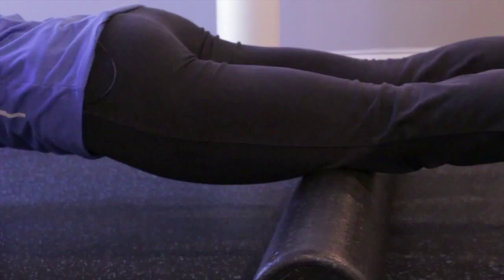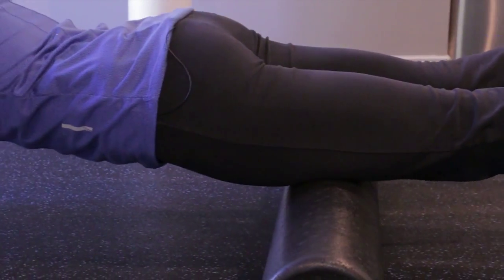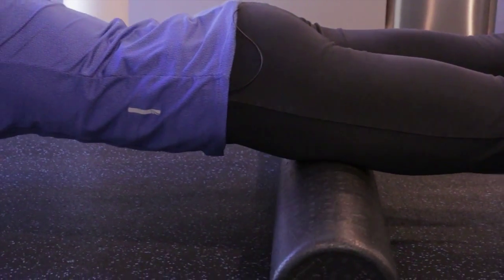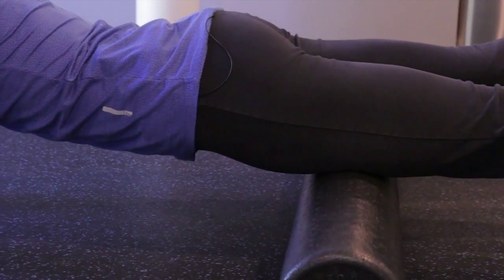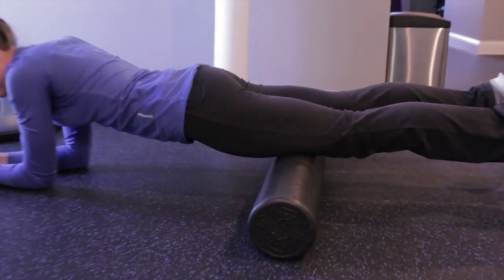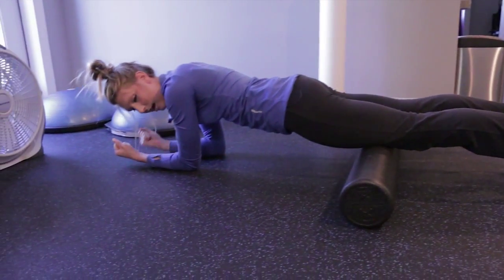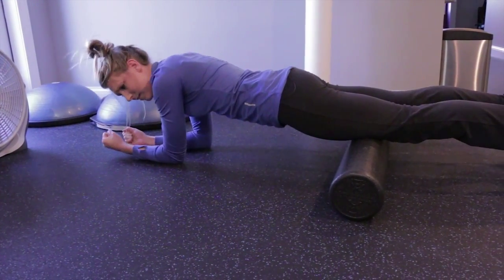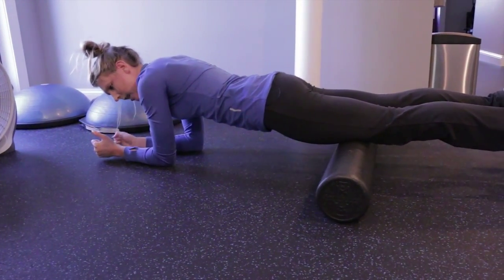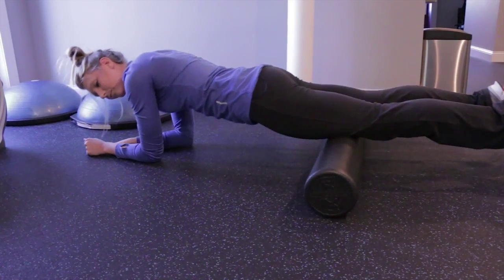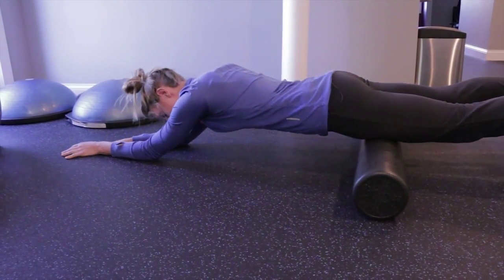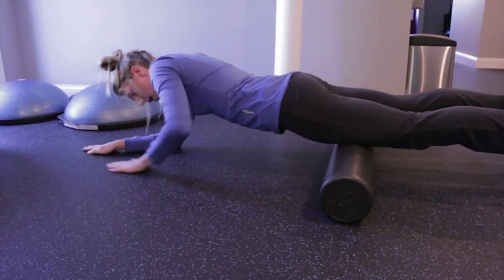Just kind of rolling it up and then back, just like that. What you're gonna feel is if there's a knot or some really tense spot, it may hurt a little bit, so you can stop in that one spot, maybe let it loosen up a little and then roll it out again, just like that. So that would just be for the quads.